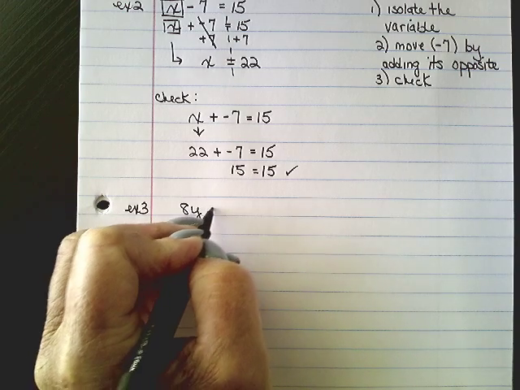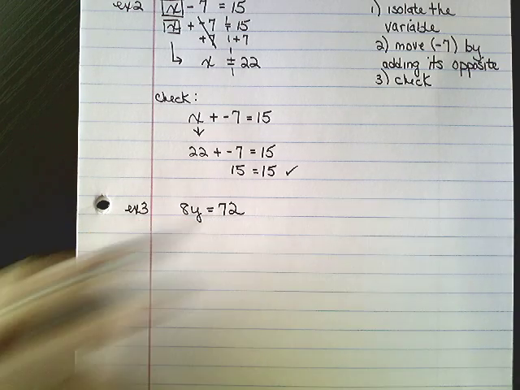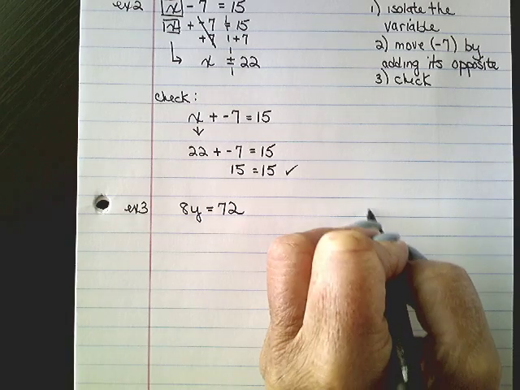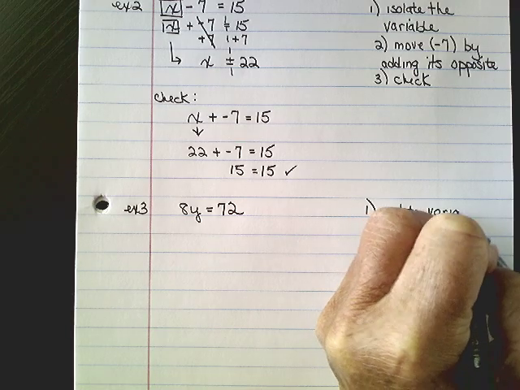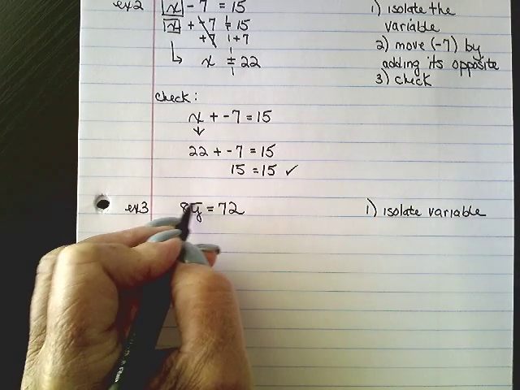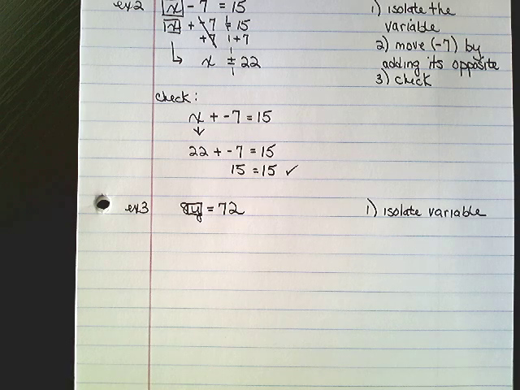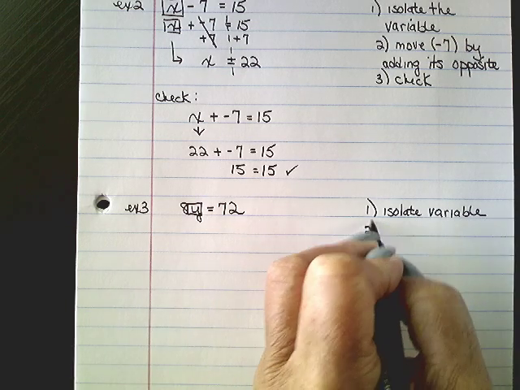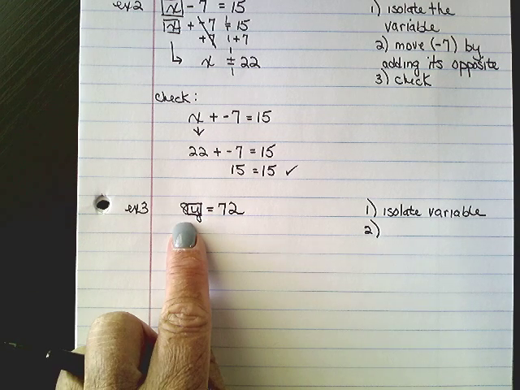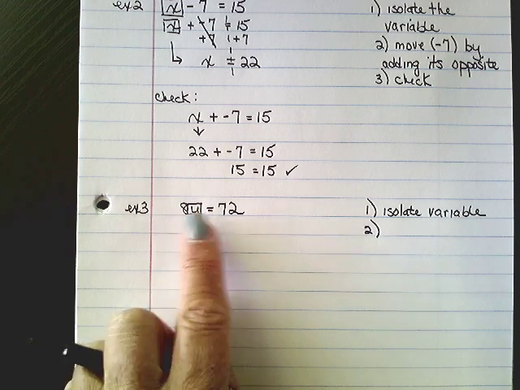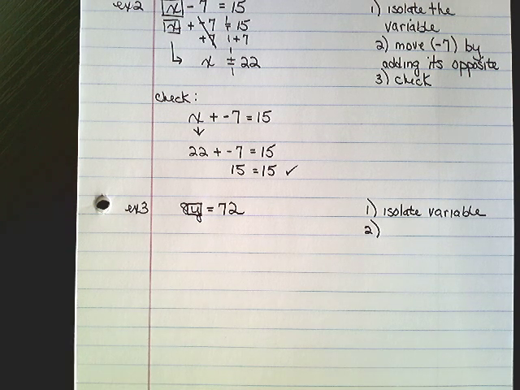8y equals 72. So again, we are going to isolate the variable. And when I do that, I like to put a box around my variable. I want that all by itself. So I'm looking at this problem now. I don't see any plus signs. I don't see any minus signs. When you have your coefficient and your variable right next to each other, we know that that's multiplication. So the inverse of multiplication is division.